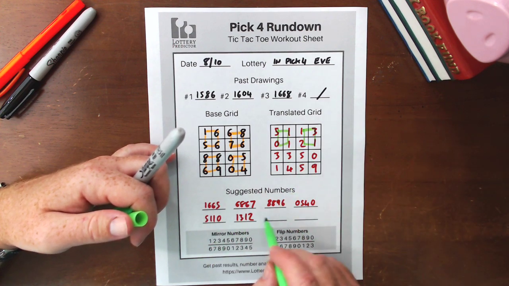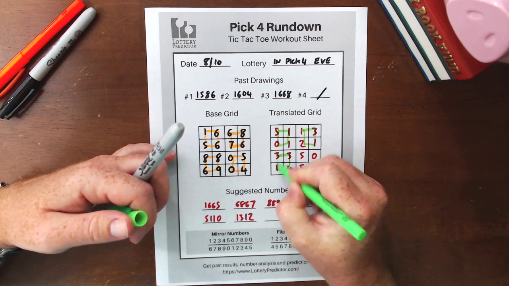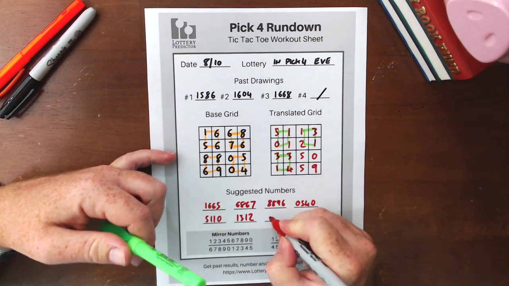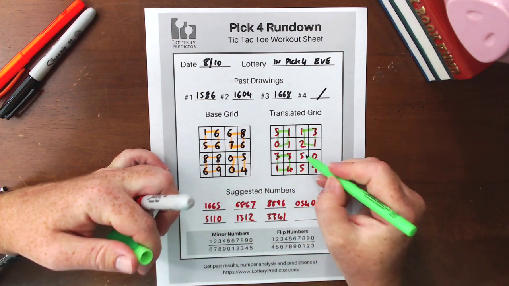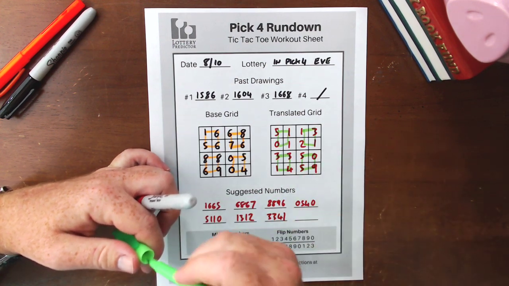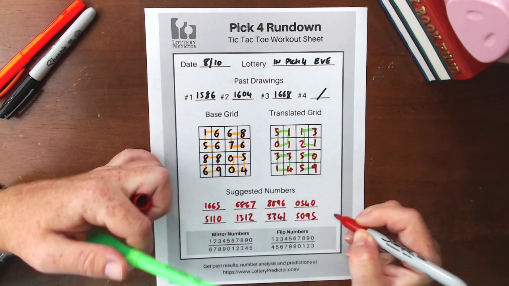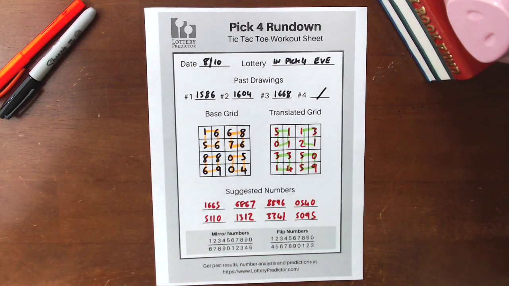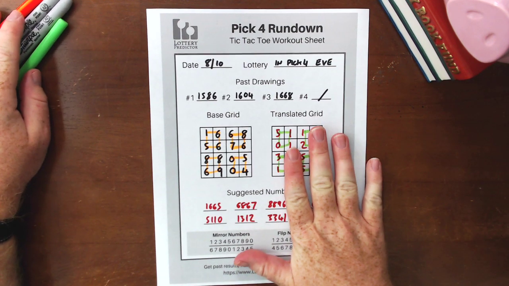Every single number we're pulling out here has a double in it. Next one is a 3341. And finally a 5095, our last double there. Alright, and there we have it. Those are the 8 numbers that we might want to start playing in our Indiana Pick 4 evening lottery now.